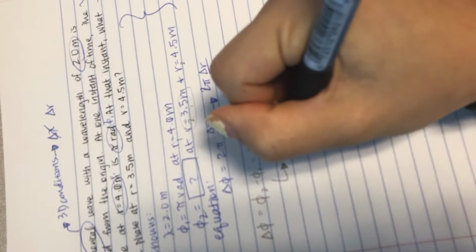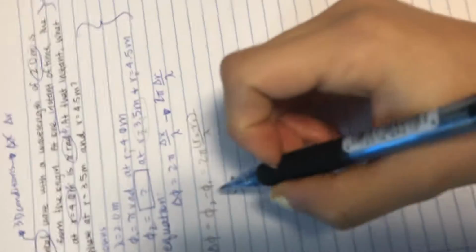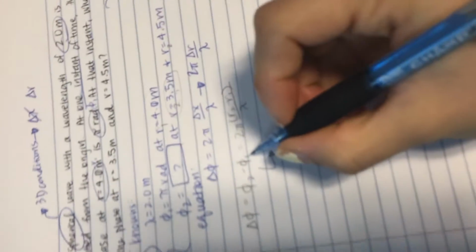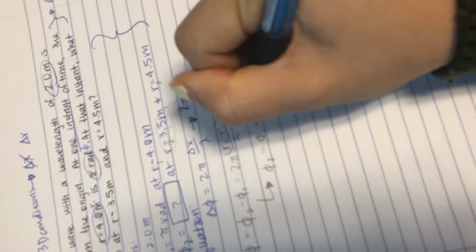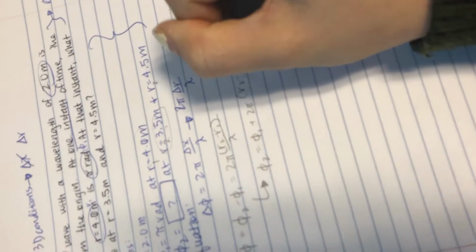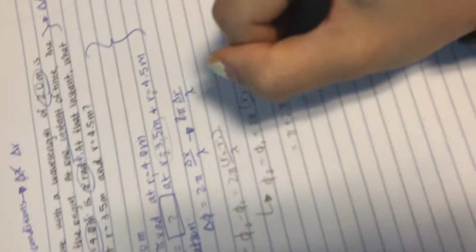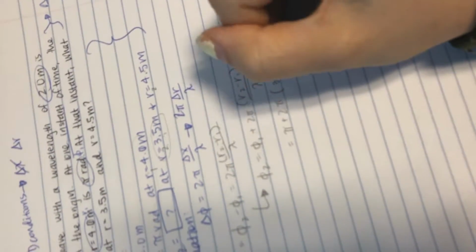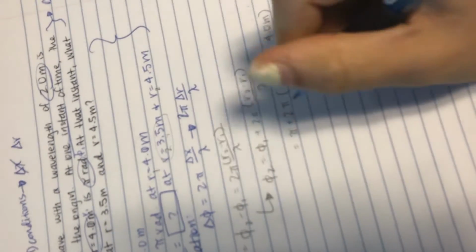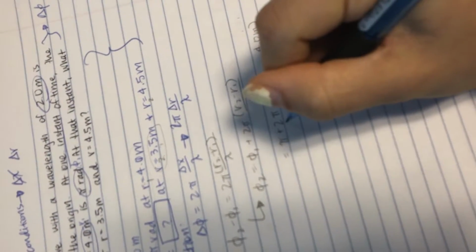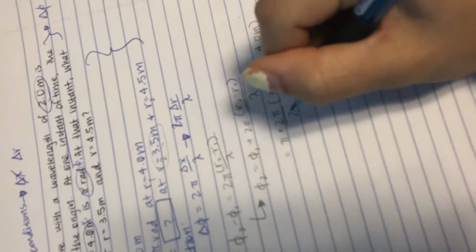We're solving for phi 2, so I'm just going to move the phi 1 to the other side, so it's going to look like this: plus 2 pi r2 minus r1 over lambda. Once you plug in those values, you get pi plus 2 pi, and then r2 is 3.5 meters minus 4 meters for the first one, over lambda, which is 2 meters.